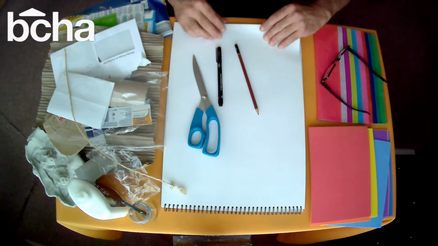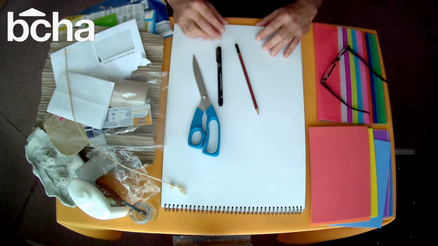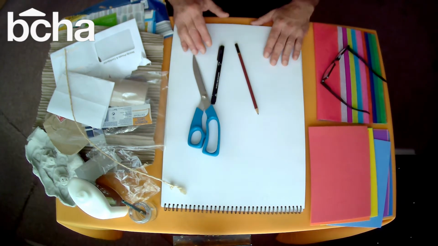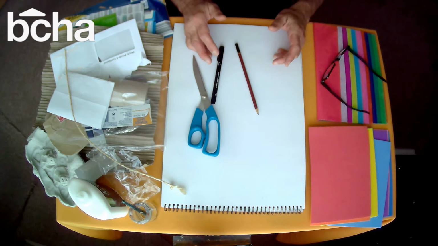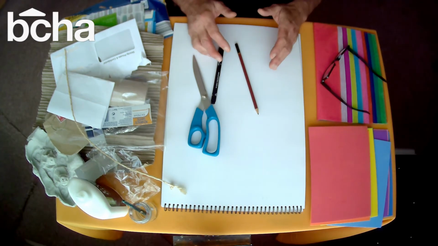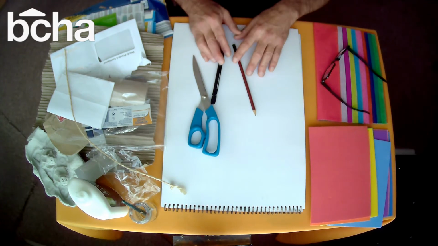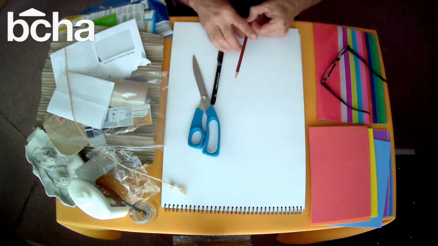The title of the activity is Colours, Shapes, Textures and You. What we're going to do is produce an abstract collage that represents your thoughts, maybe your feelings, your emotions, colours that inspire you, so inspirations from outside, from inside, and then we're going to create this collage.